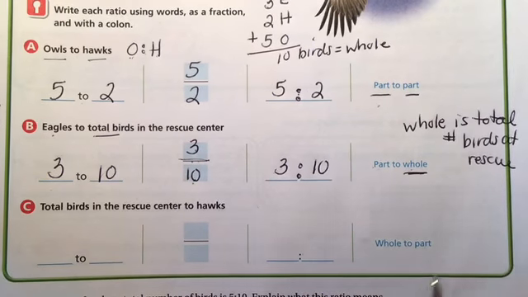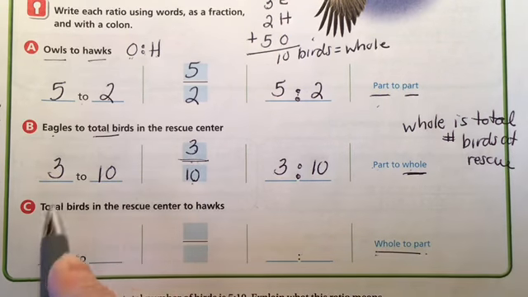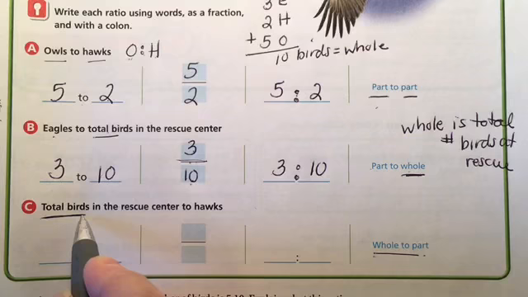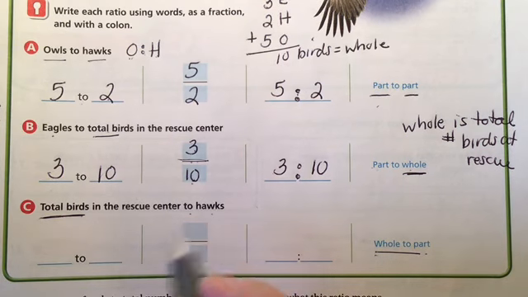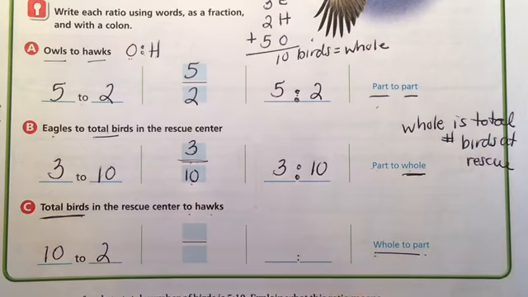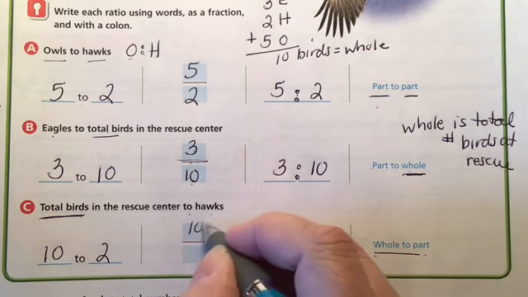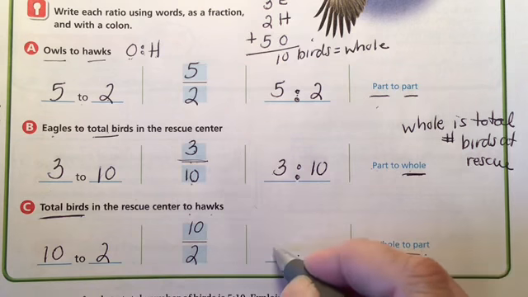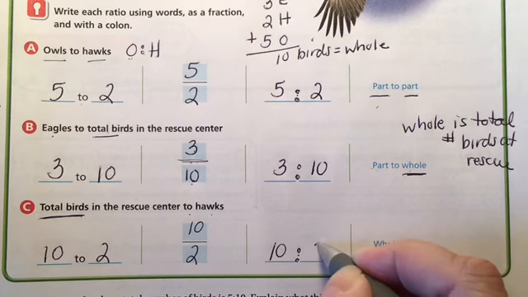And now just notice that we're flipping this around. We're going to go whole to part. So my total birds comes first, to the hawks. 10 was my total, hawks was a 2. So 10 to 2, 10 to 2.